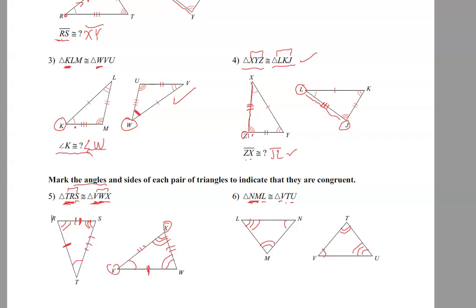Same with all of our sides. N to M, we'll use 1 mark, or 1 tick. V to T would be 1 tick. If we go M to L, and then T to U, we're going to do 2 ticks for M to L and 2 ticks for T to U. And then the last one, L to N, would be 3 ticks, which would then tell us that V to U would be 3 ticks. Okay, so that's how we can mark those.